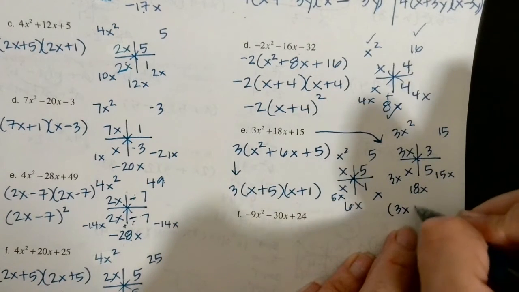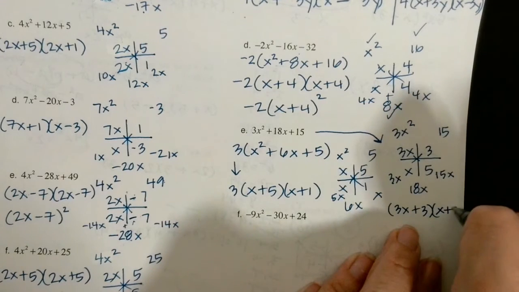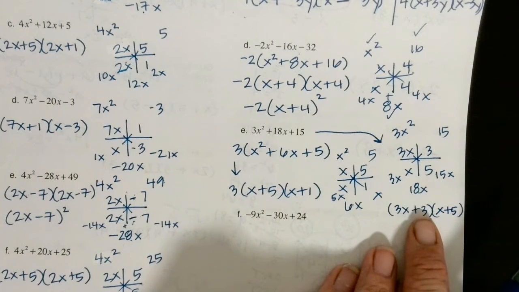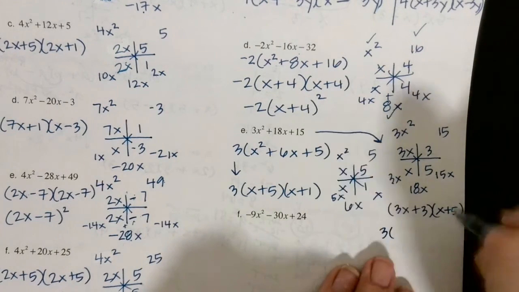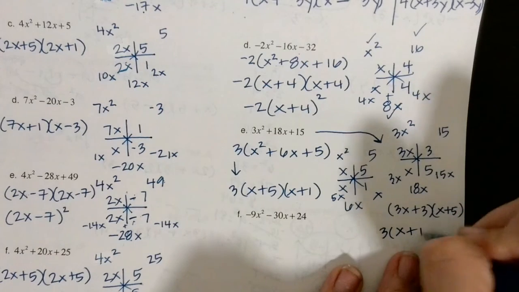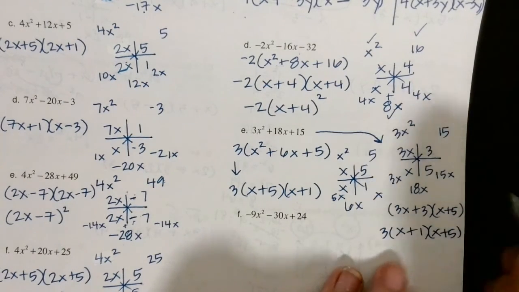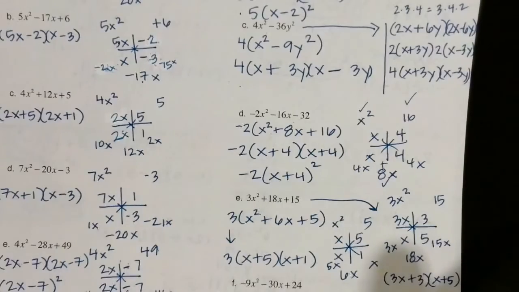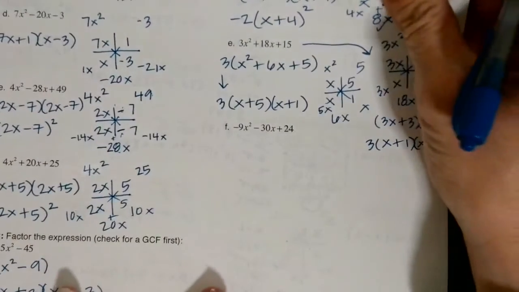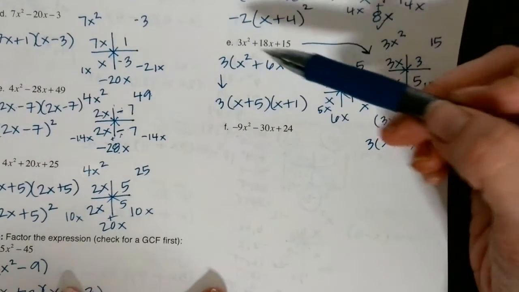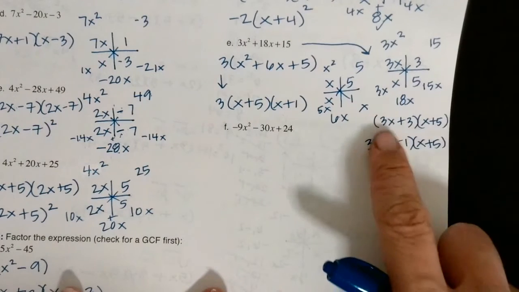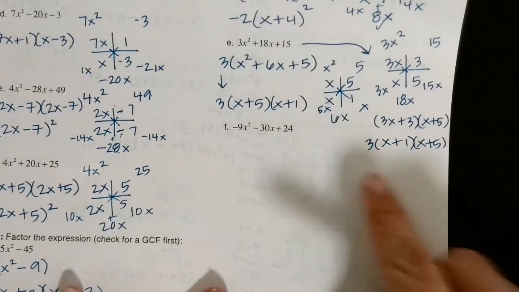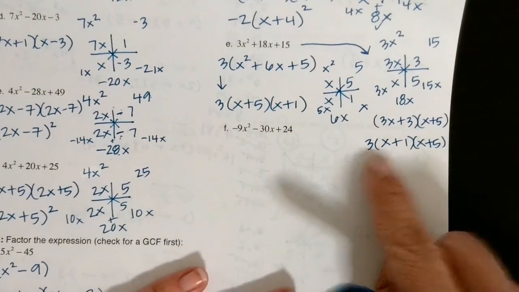So that would be 3x plus 3 times x plus 5. So there's no common factors in that one, but 3x and 3 both have a 3 in it, so you could pull that out from just that factor, and it would look like that. And if you notice, it's the exact same factors there and there. Okay? So you don't necessarily have to do GCF first, because sometimes students don't see the GCF. But if you get to an answer and you notice your factors have a common factor, you haven't finished yet. You need to factor out the common factor.